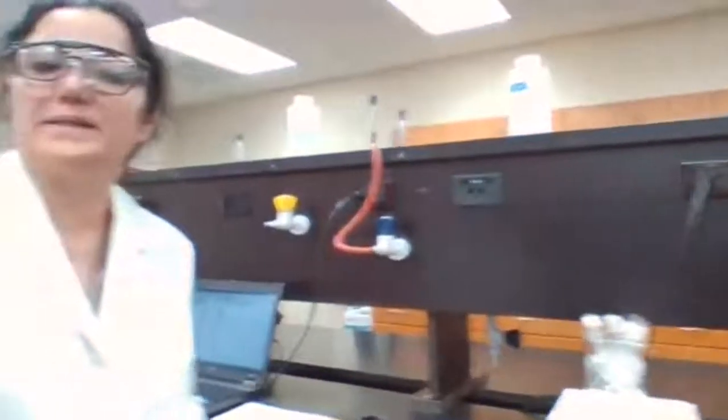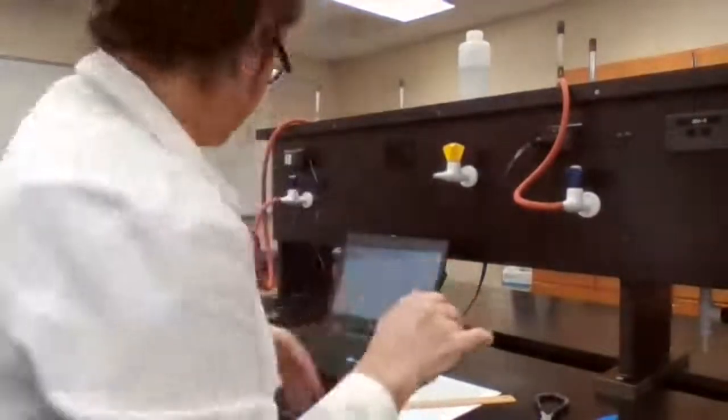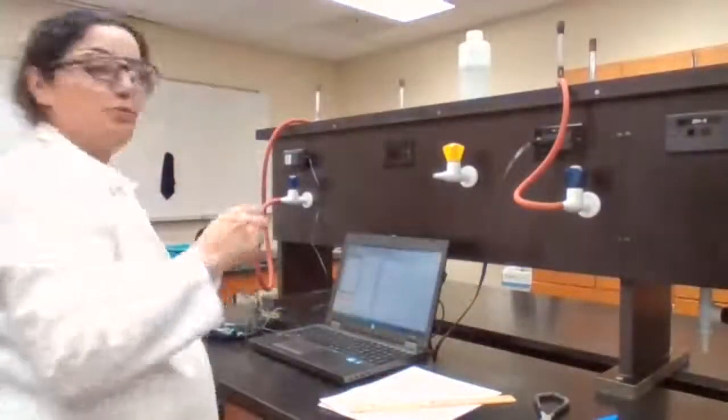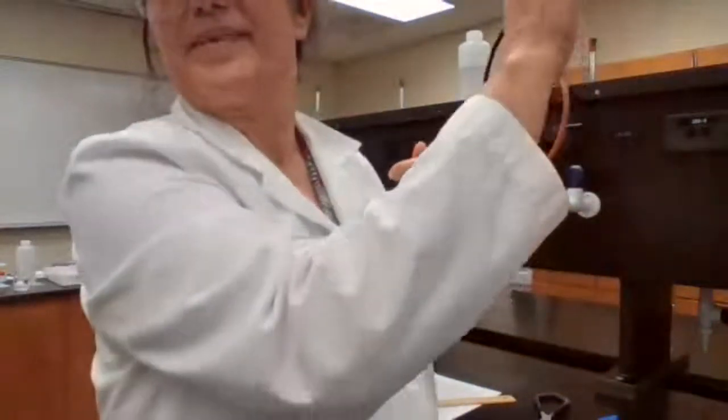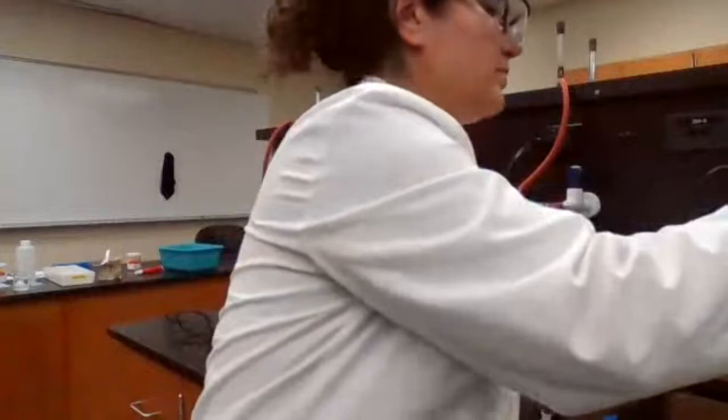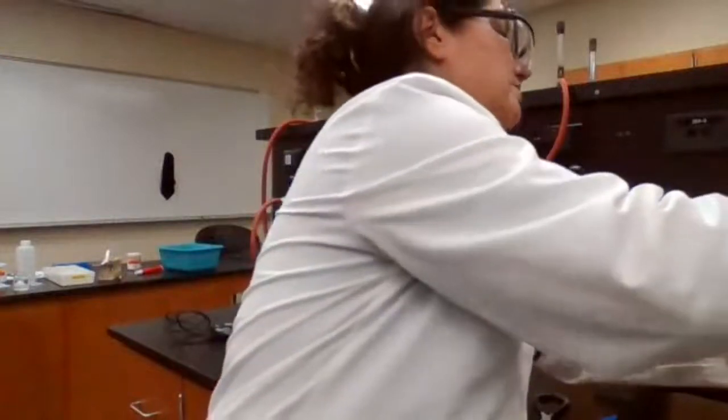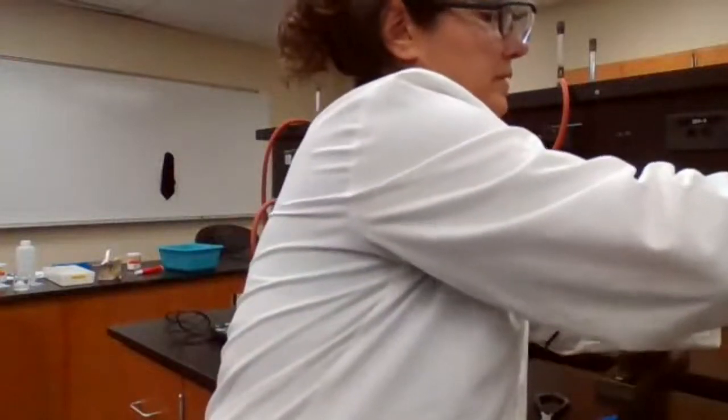Okay, your next step is we're going to use the probe to mix it. Which one do you think would dissolve first? 1, 2, 3, or 4? 1. I'm going to work with test tube 1 first.